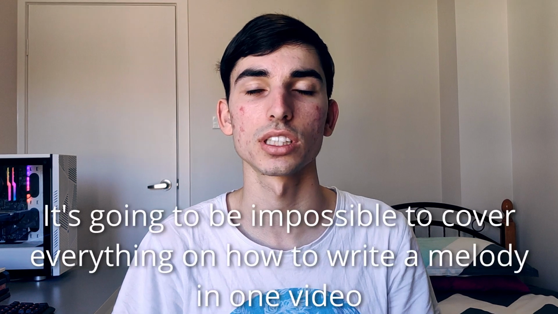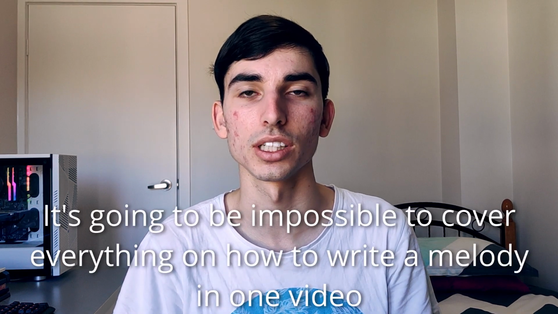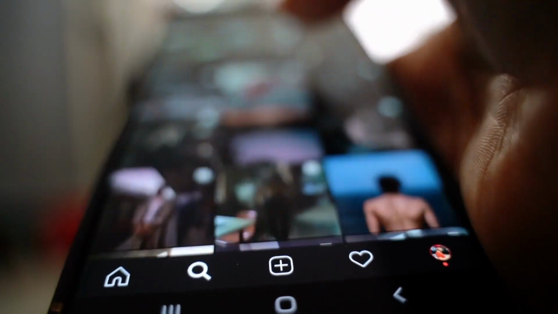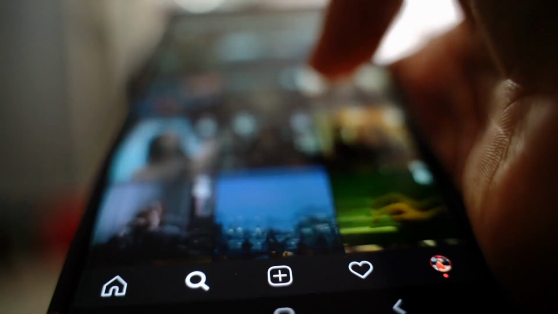Now that we understand that a melody should have a purpose in a piece of music, we can choose a style to write the melody in. Now, because a melody can have so many variables, it's going to be impossible to cover everything on how to write a melody in one video. So what I'm going to do instead is find a random image and write a melody to describe the image.